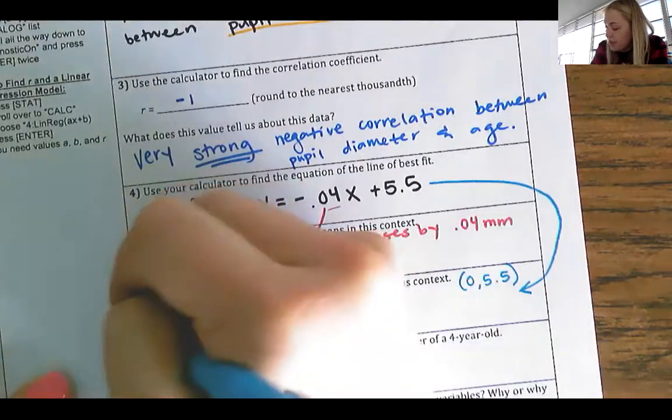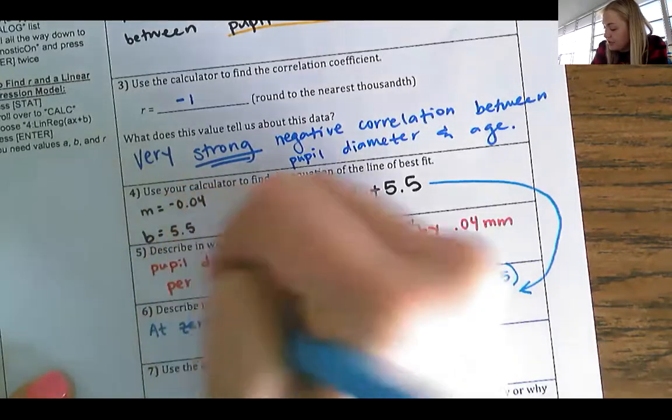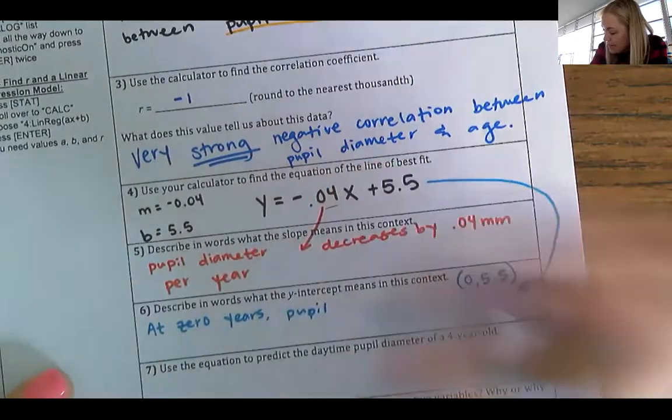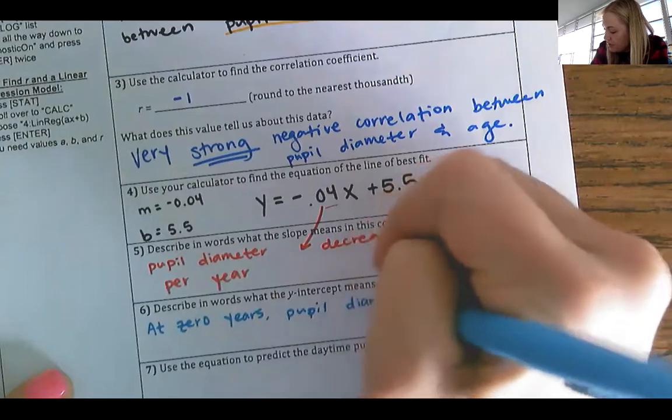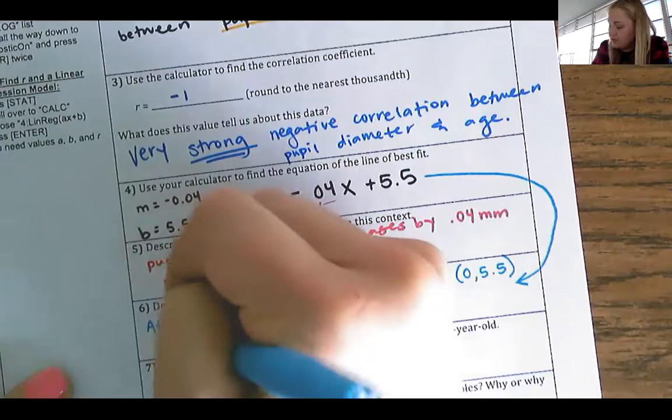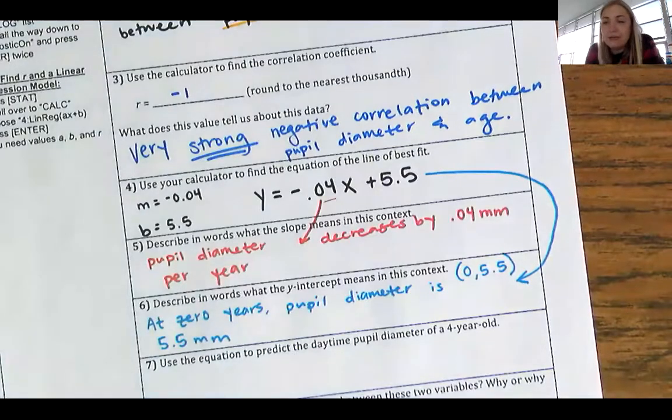So at 0 years, pupil diameter is 5.5 millimeters. Is that true? I don't know. I've never measured the pupils of a newborn baby.